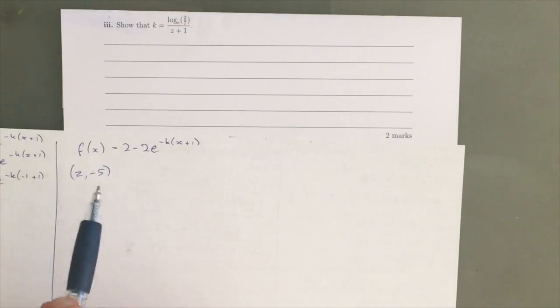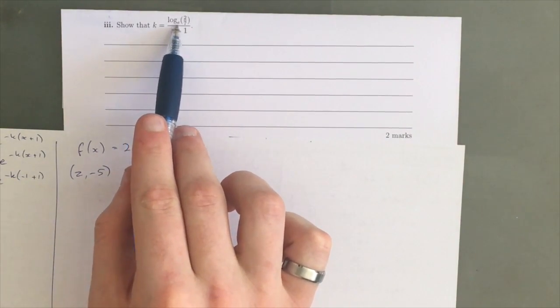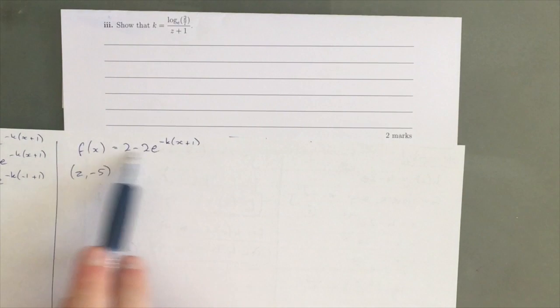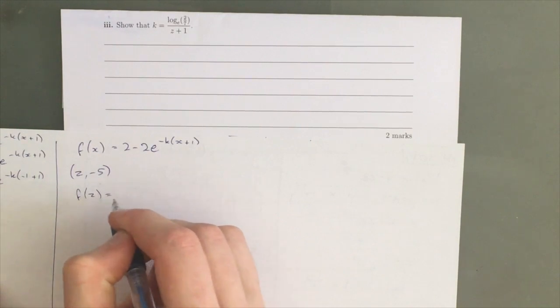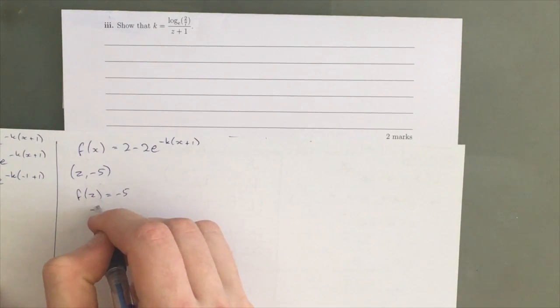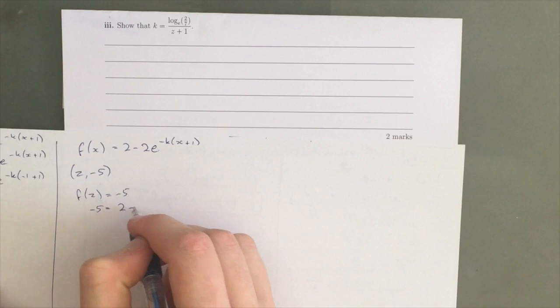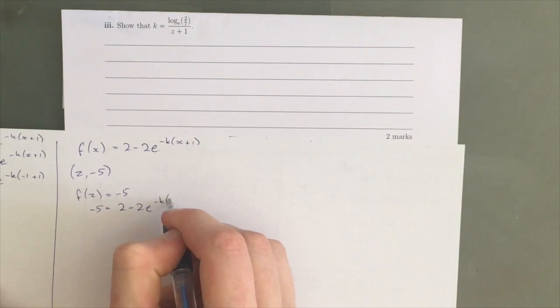So we know that there's a coordinate at z, -5 because the question tells us. And we know that we need to use this because there's a z in the answer here, but there's no z otherwise in this equation. So let's go ahead and sub these in. So we know that f of z is equal to -5, which means -5 is equal to 2 take 2e to the negative k z plus 1.